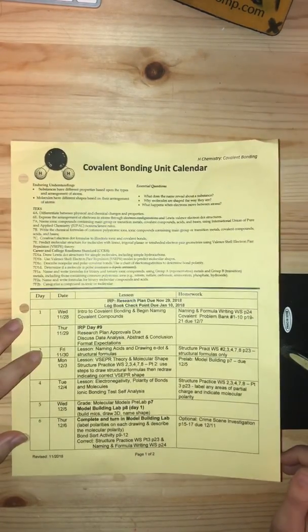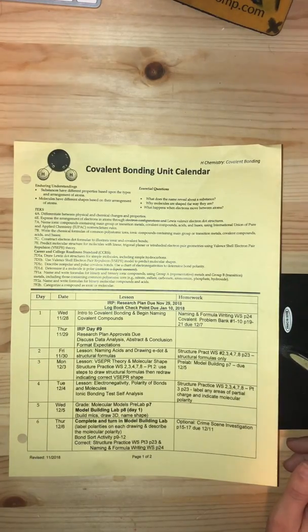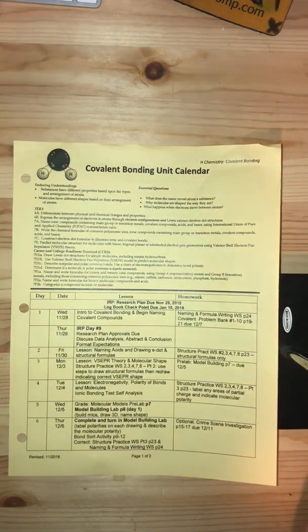Today is Friday the 30th, so we are going to be learning how to name acids and draw E-dot and structural formulas. Okay, so make sure to look on the whiteboard today and take a picture of that.